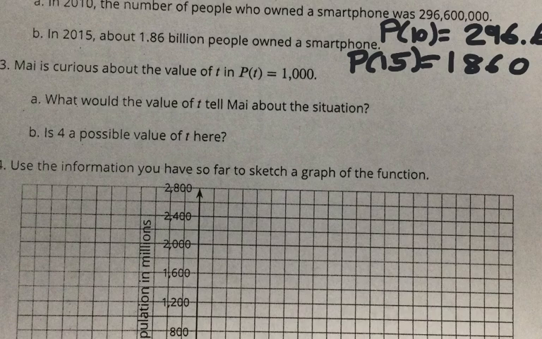She wants to know in what year did 1,000 million, which is a billion, people have a cell phone. That's what part A is: in what year did 1 billion people have a cell phone? That's what she's finding out.